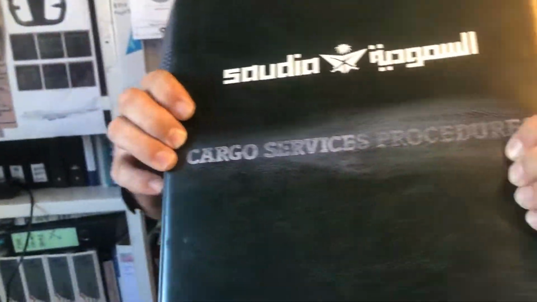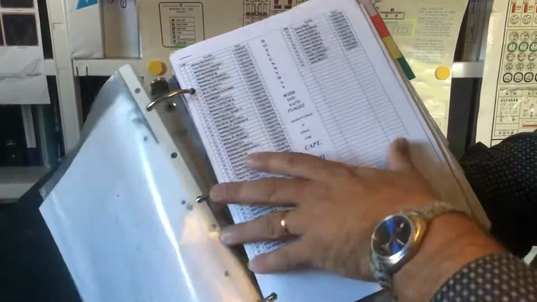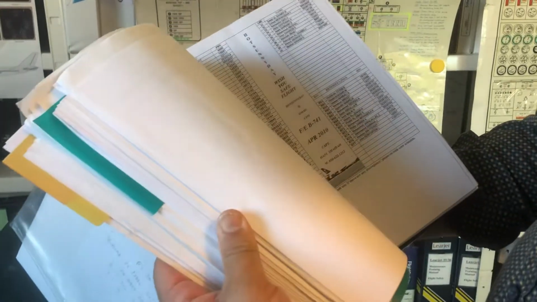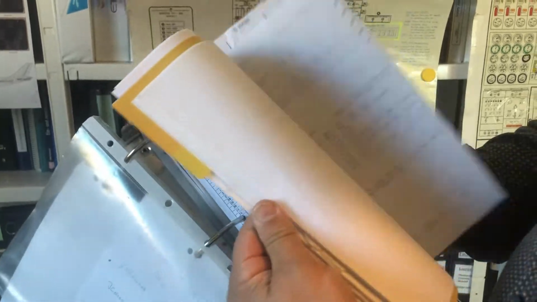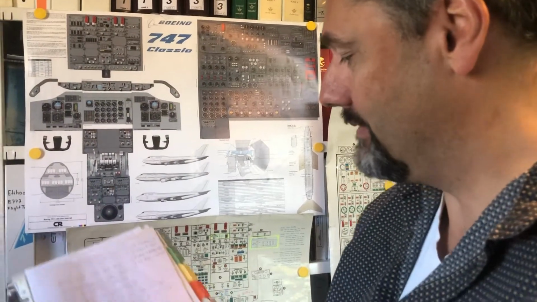And these were my personal notes that I had to take during the type rating course, lots of information letters, lots of drawings. Oh, this is not the one that I wanted to show you. This is the one. Here we have it. My personal notes on the 747-300 of Saudi Airlines.